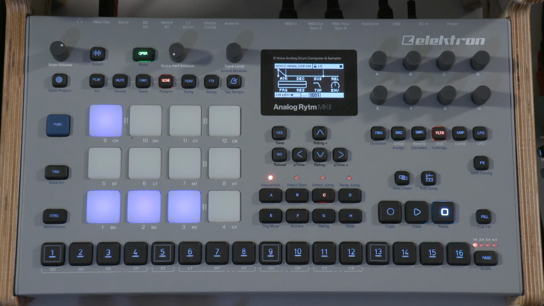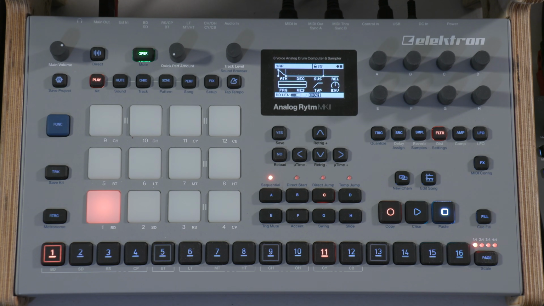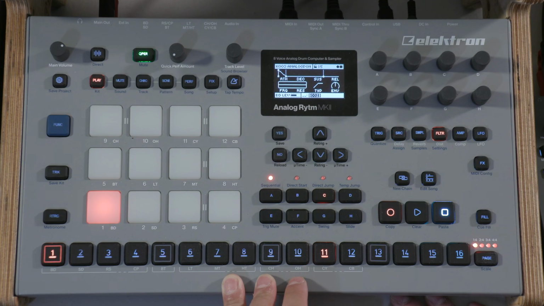Okay, and then the final thing I'll talk about is going back to what I mentioned before, the trig conditions. If you don't want the beat to sound the same, then you need to add some trig conditions. So what I'm going to do is go through this as quick as I can just to add them in there so you can hear what they sound like.